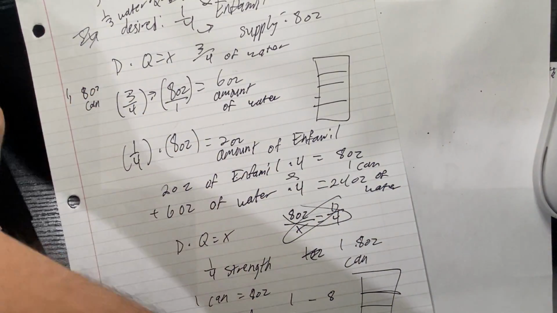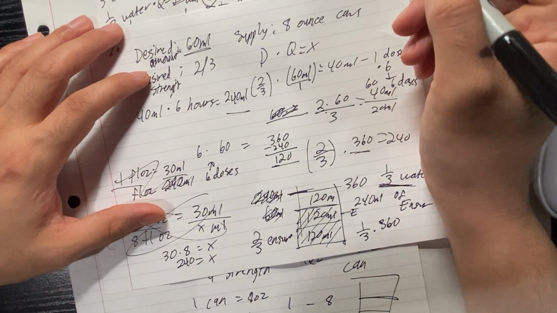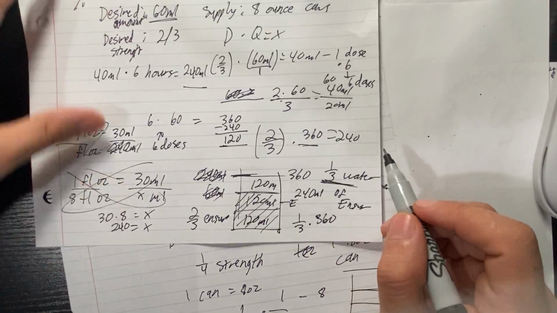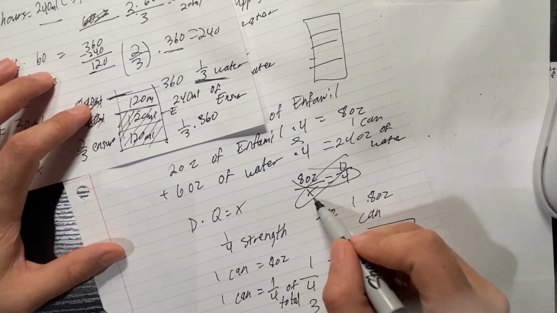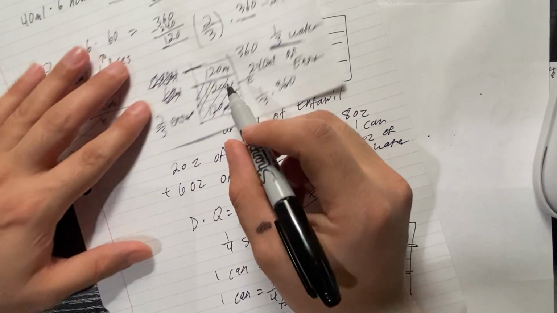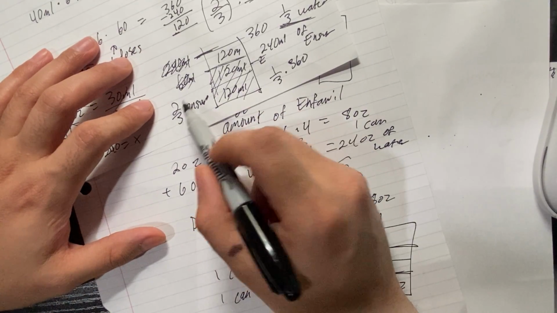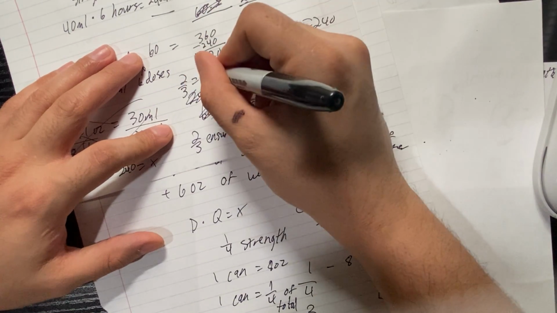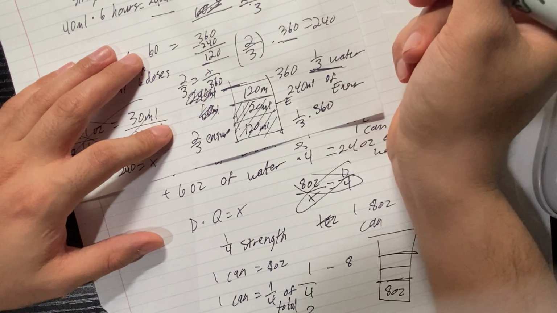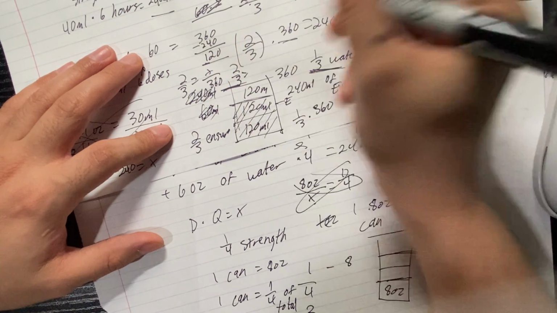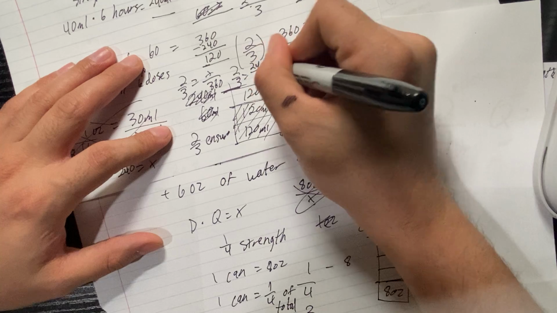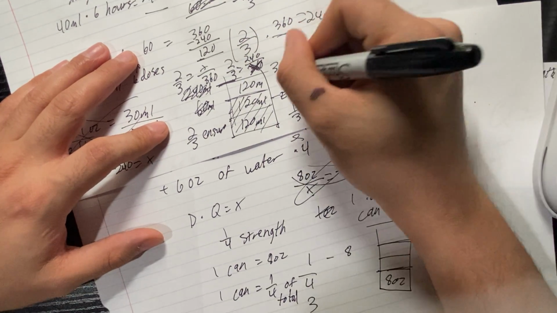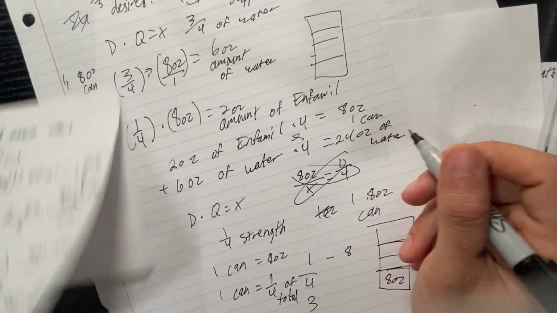If we look back at number 7, the total amount was 360. We want to figure out the total because we don't know it. If we know the 360, we could put 2/3 equals the amount over 360, or 2/3 equals 240 milliliters over X if we didn't know what the total amount is. In this case, we don't know what the total amount is.